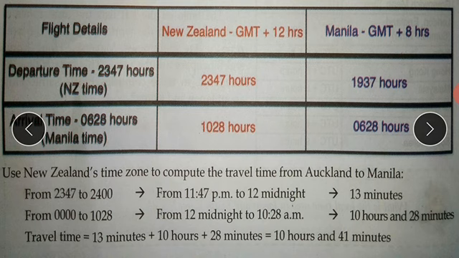So how did we get this 10:28 hours, since the only given in the problem are 23:47 hours and 6:28 hours? Simply look at the time zone. New Zealand is GMT plus 12 hours. Manila is GMT plus 8 hours. It means that the New Zealand time is 4 hours ahead of us. So we just add 4 hours to 6:28 hours. It becomes 10:28 hours.